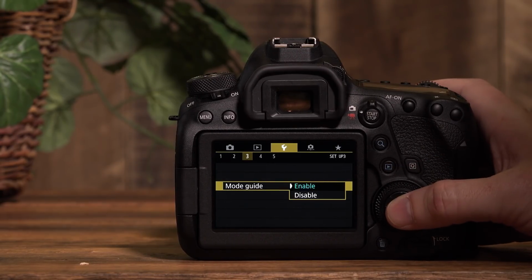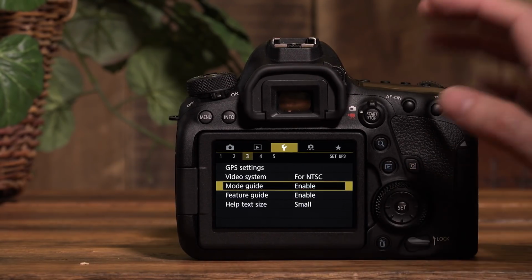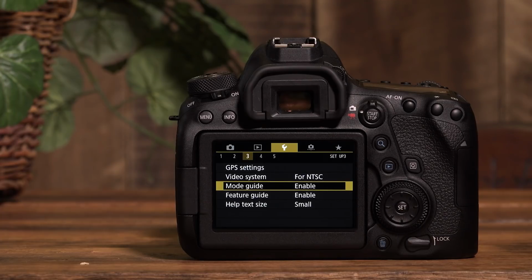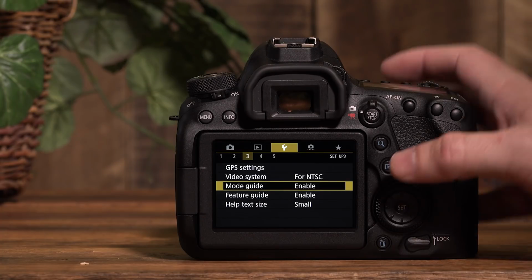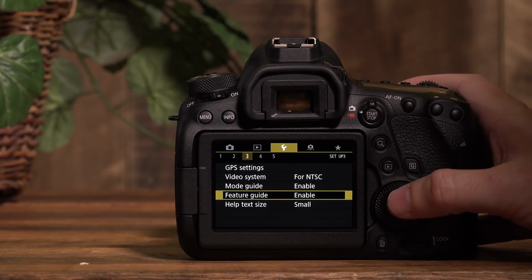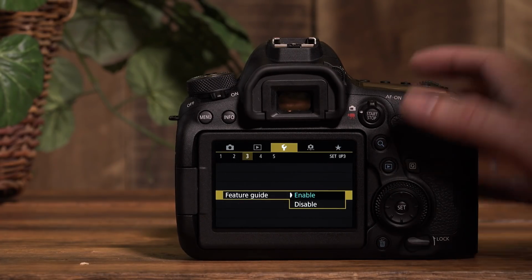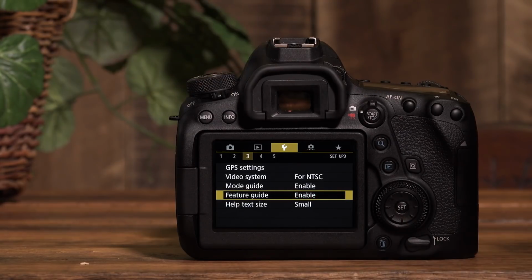Mode guide. So we have this enabled, but pretty much this is going to give you information about your camera as you're doing different stuff in your camera, setting your dial. It's going to give you actual help information to explain stuff to you. You can turn that off. I do not need it, so I could turn it off, but I wanted to leave it on so that you guys could see it as we were doing this review. Featured guide. Again, this is going to give you information on features, and you could disable that if you don't need it.